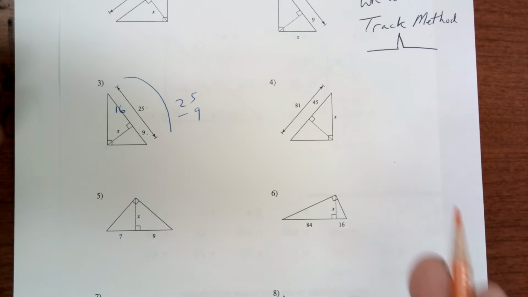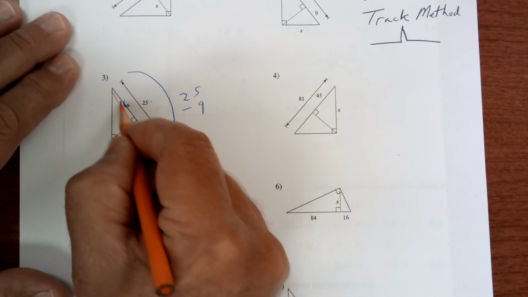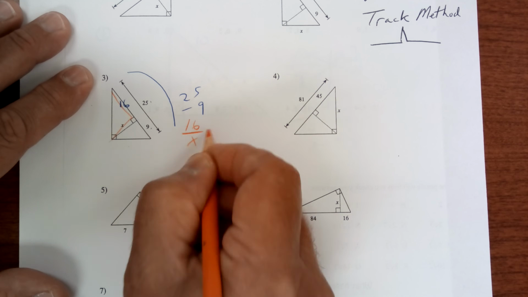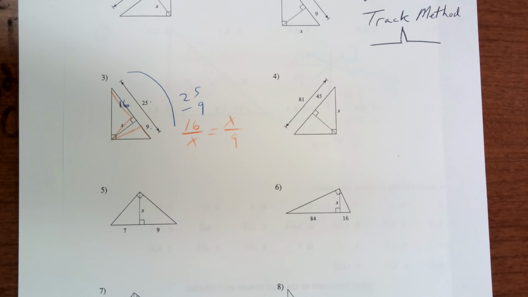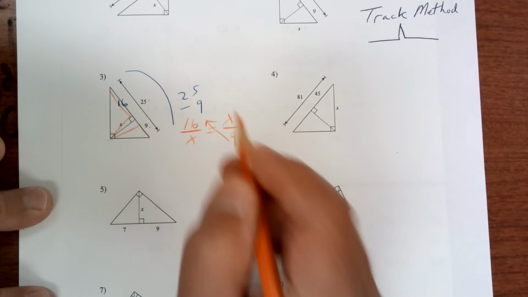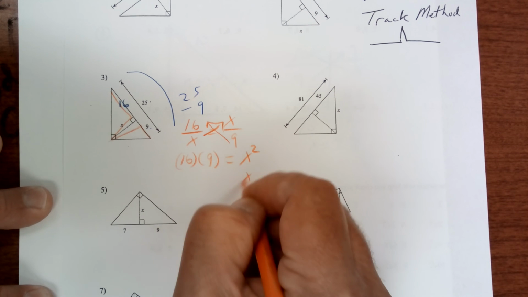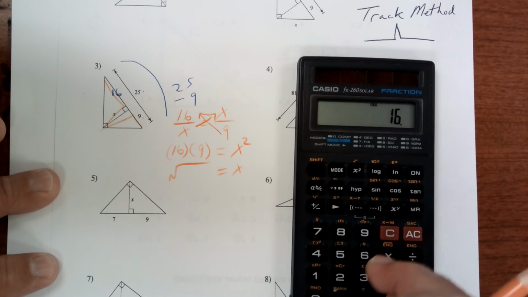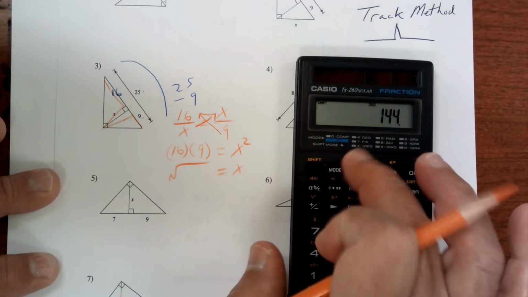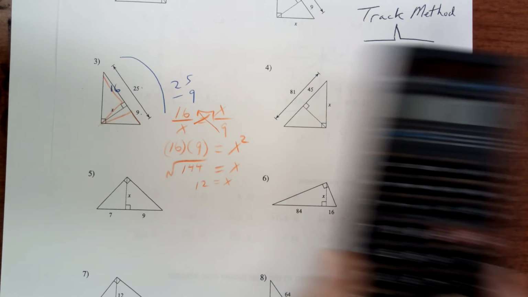So watch again. You're going to start at either end here on the hypotenuse of the big triangle and put 16 over x equals x over 9. And that is the track method. And that's what we're doing. Okay? That's the whole front side of this page. You're going to cross multiply and get 16 times 9 is equal to x squared. And then x is going to be the square root of whatever 16 times 9 is. So 16 times 9, if you have to borrow your neighbor's calculator, borrow it. I get 144, and the square root of that is 12. And that's how you do it. That's how you do the whole front side.